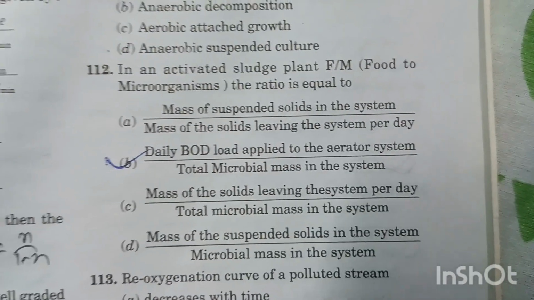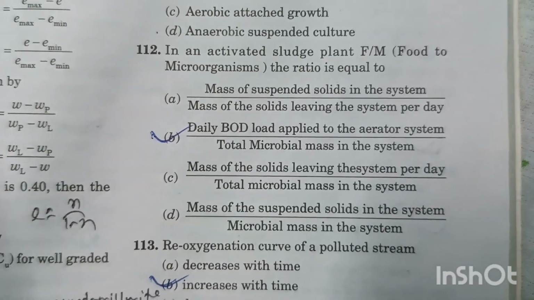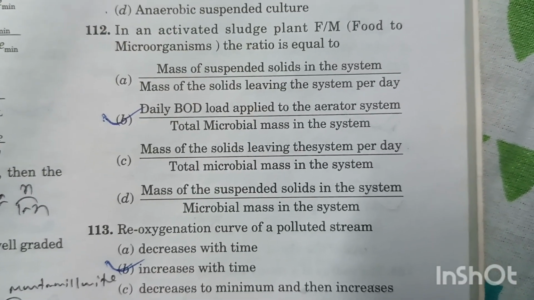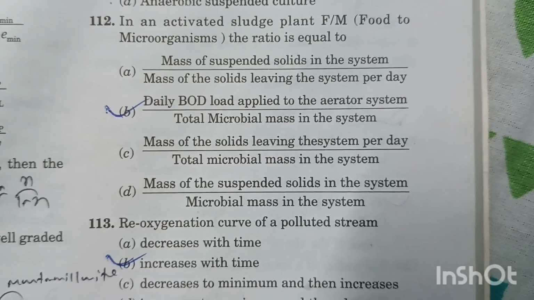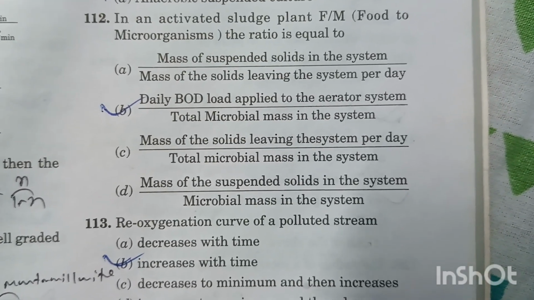Question number 112, in an activated sludge plant, the food to microorganism ratio is equal to. Option B is the right answer. Daily BOD load applied to the aerator system divided by total microbial mass in the system.